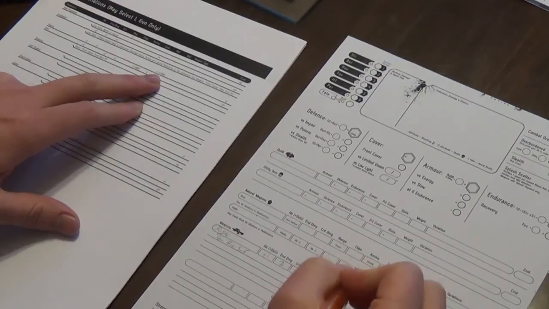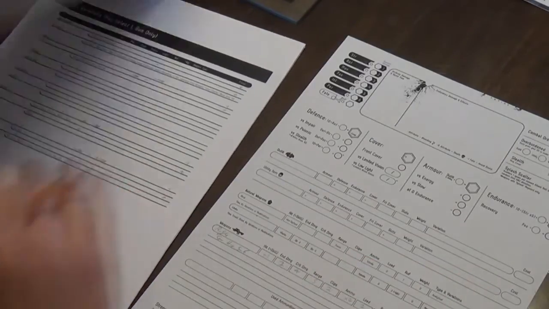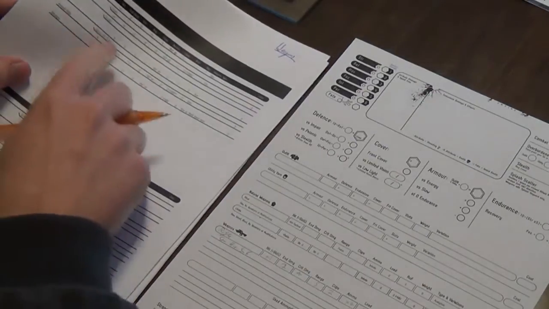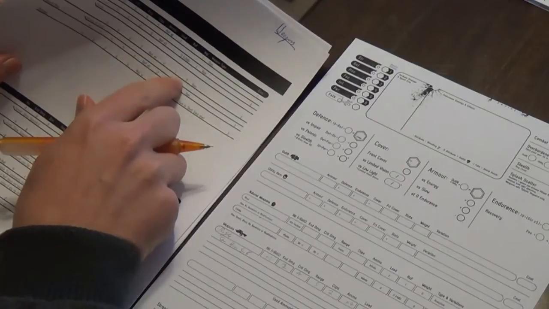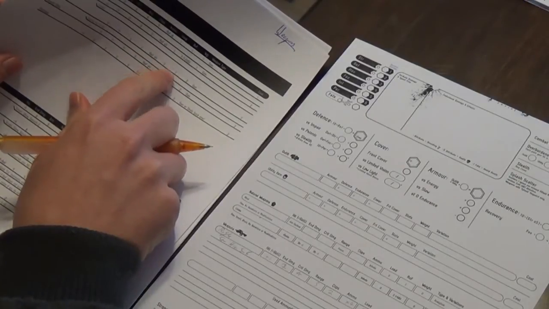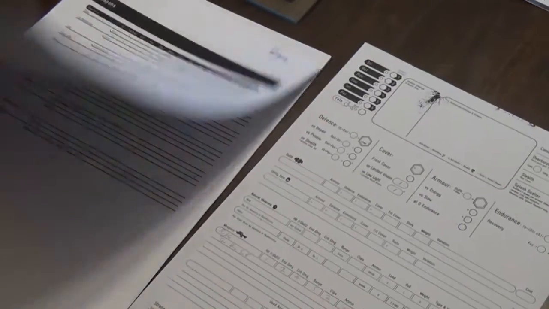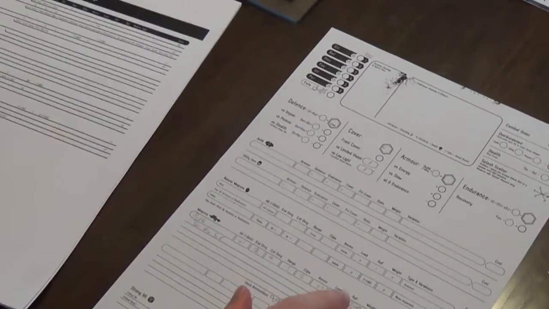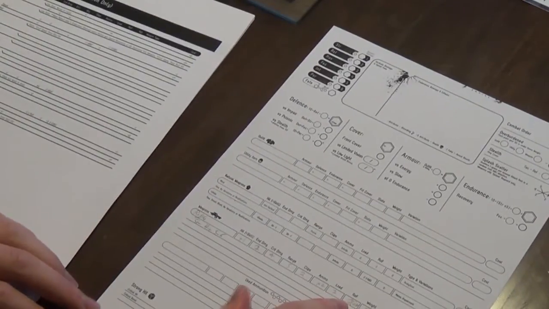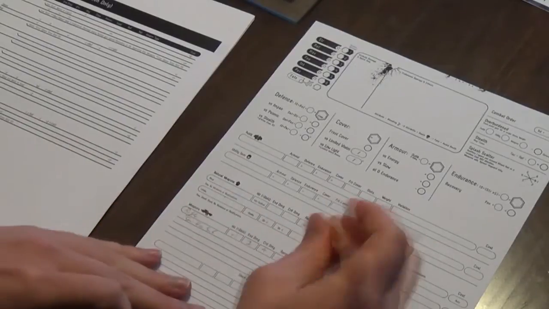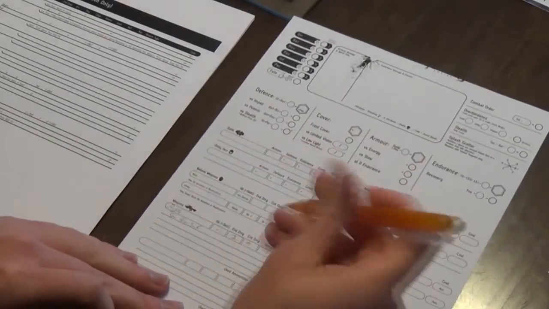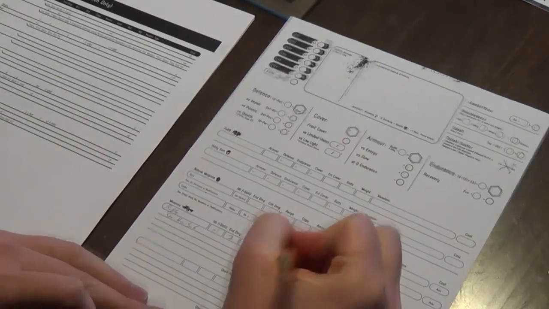Now you'll notice that ammo is listed here as rate of fire times 4. Normally the rate of fire is 1, so it would have 4 ammo, but because this variation makes it rate of fire 2, that increases the amount of ammo, so it would have 8 ammo in total.